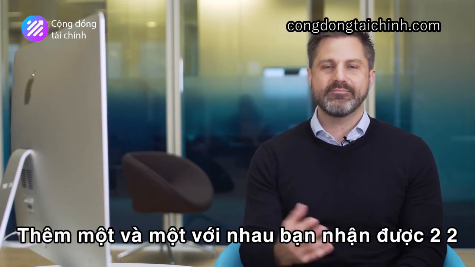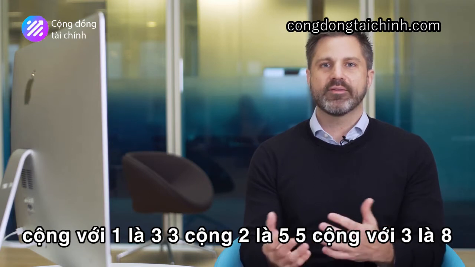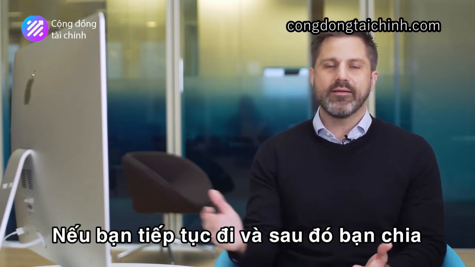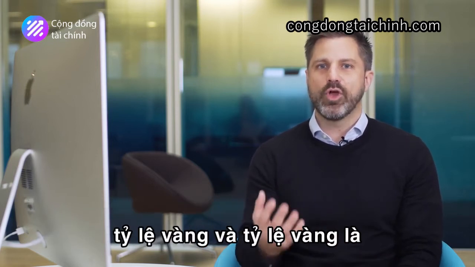Add 1 and 1 together, you get 2. 2 plus 1 is 3. 3 plus 2 is 5. 5 plus 3 is 8. If you keep going and then you divide the numbers against each other, the ones next to each other, you get what we call the golden ratio.